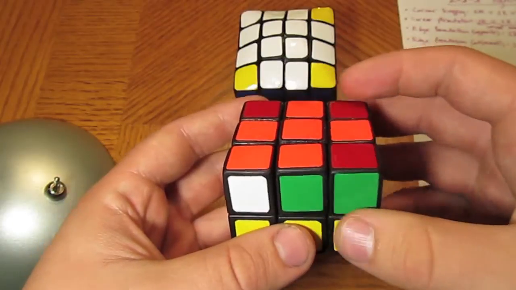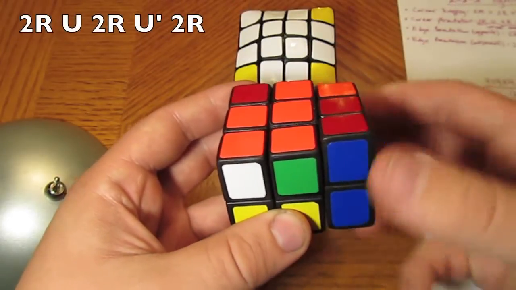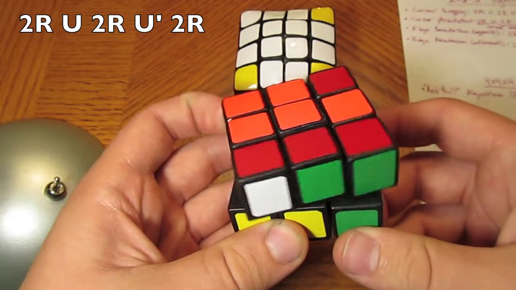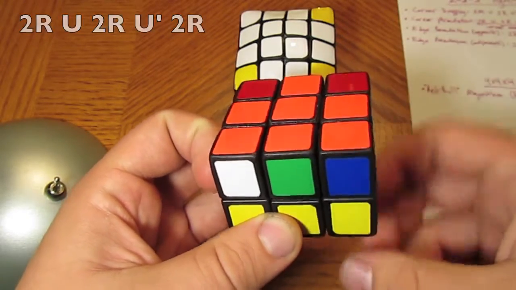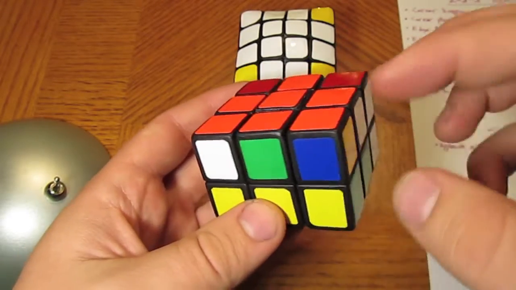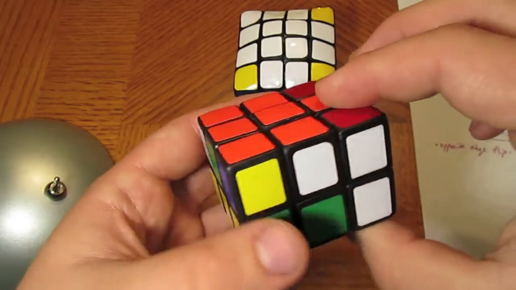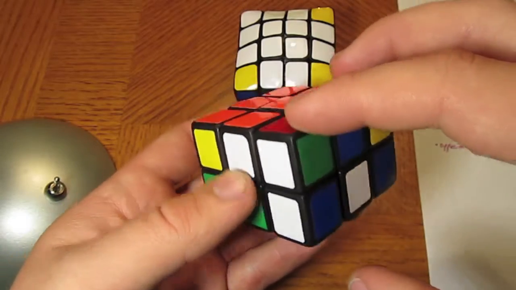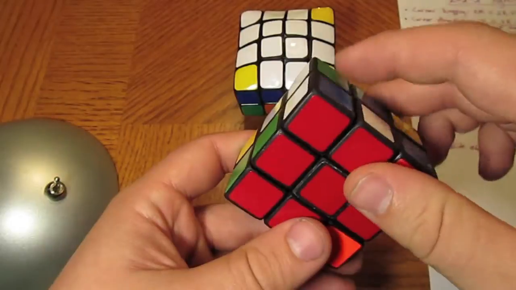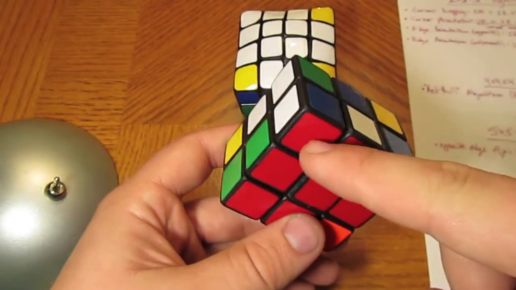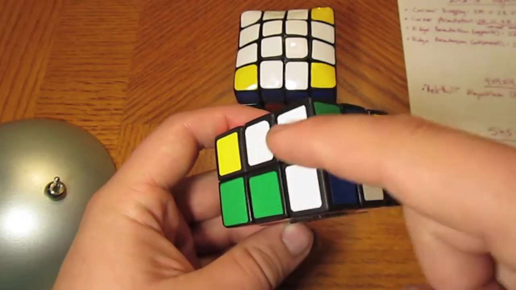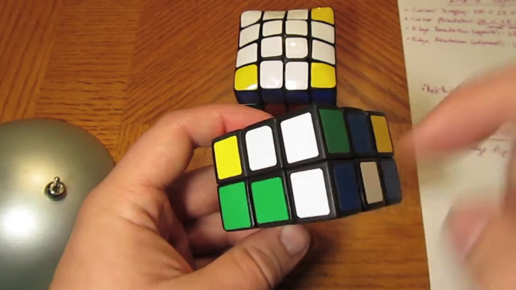So this is 2R, U, 2R, U prime, 2R. And you can see it went right here. Now we do the same thing, we find another red corner right here, and this is red, green, and white. So it's actually over where it needs to go, the red, green, and white, and these are opposite, almost like an X. White, white, green, green.